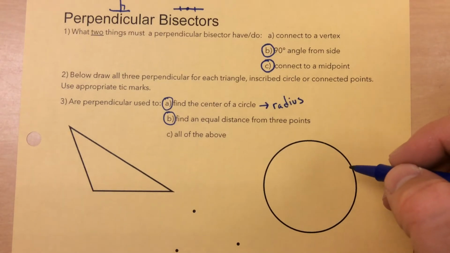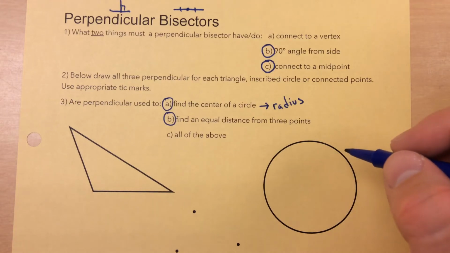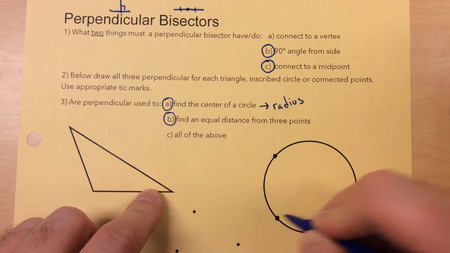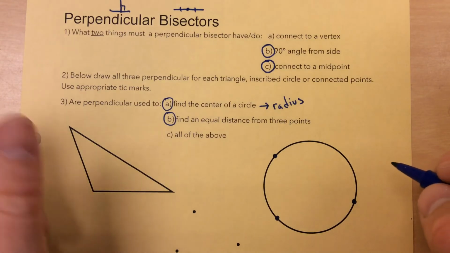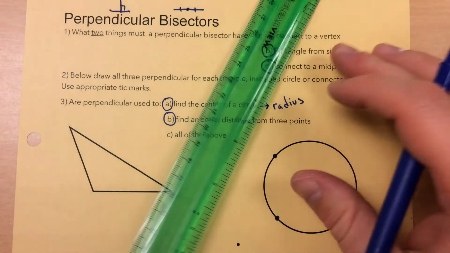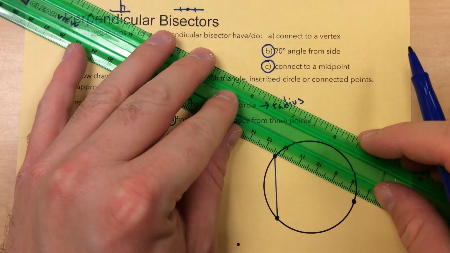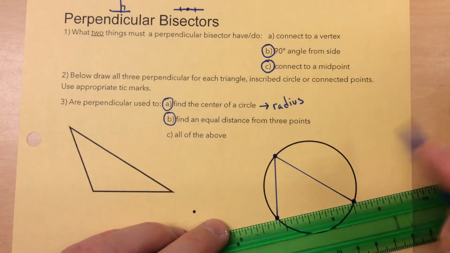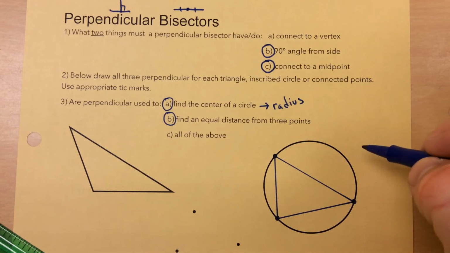So let's start by circumscribing this circle to try to find its center and its radius. The first step is to pick 3 points. I suggest picking them far apart. These 3 points are what we're going to try to find the center of the circle with. So we're going to connect all those with a ruler. Now, we can find the perpendicular bisectors.